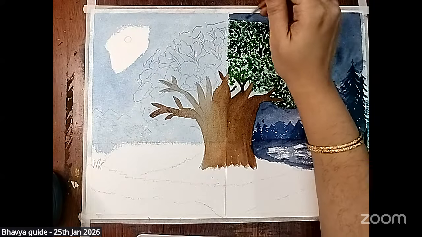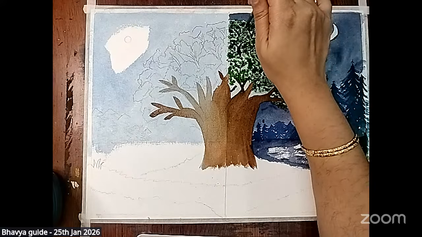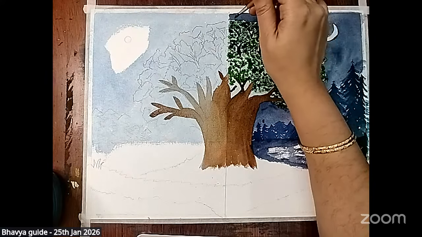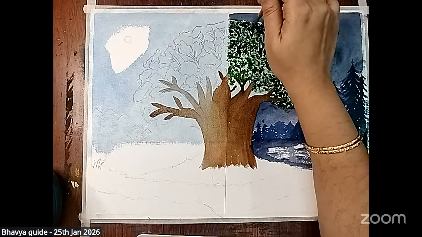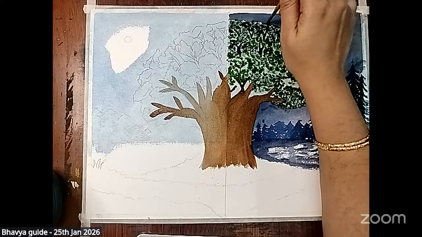Zero number brush. You need to change. So the leaf should be in a downward direction.